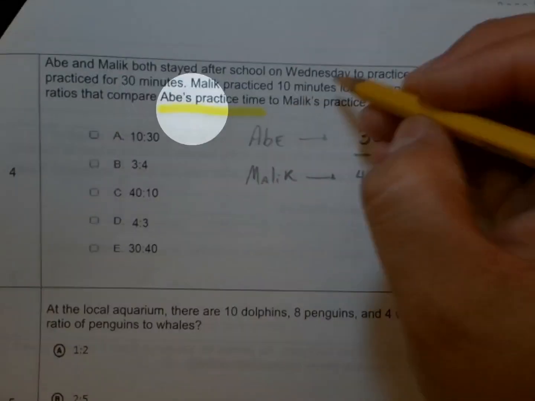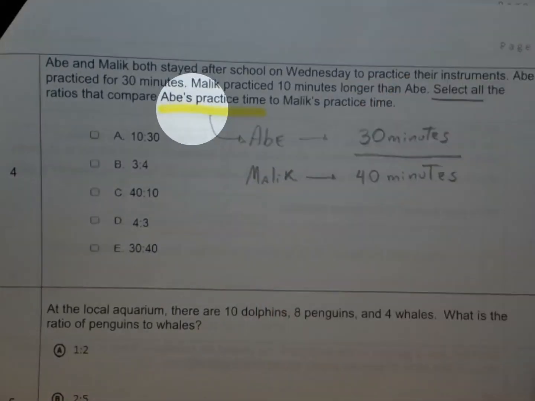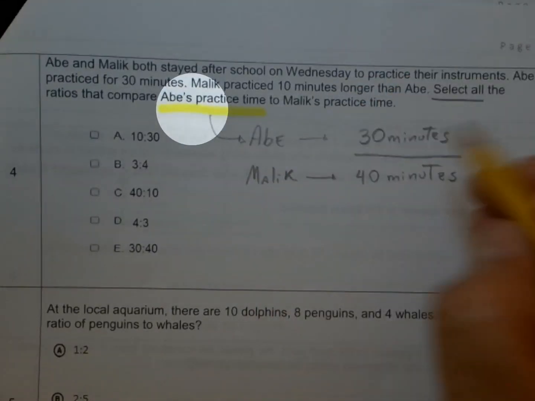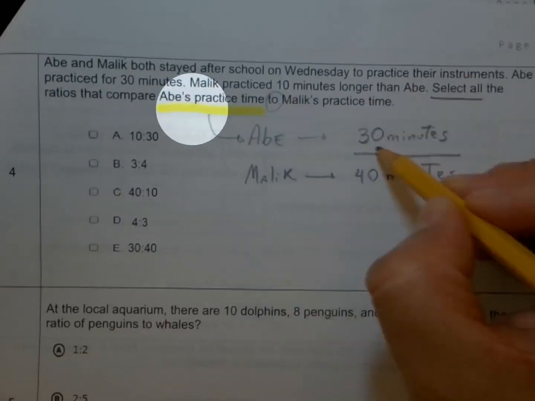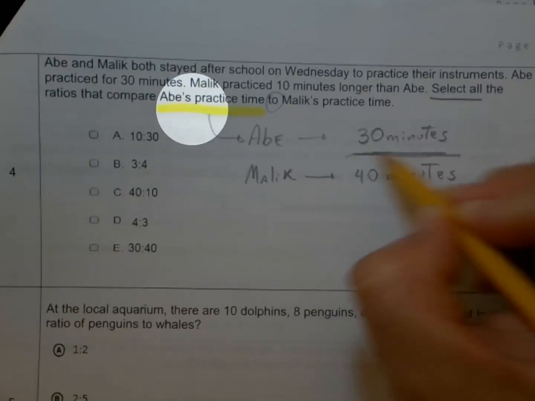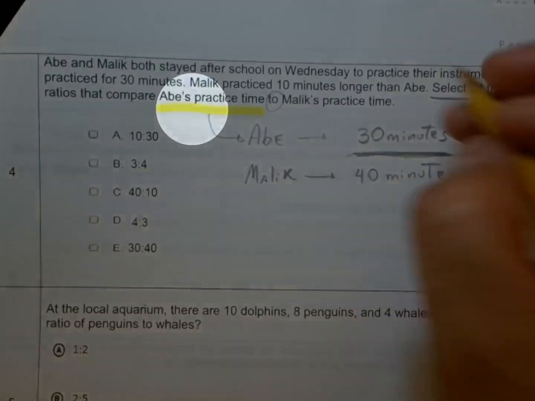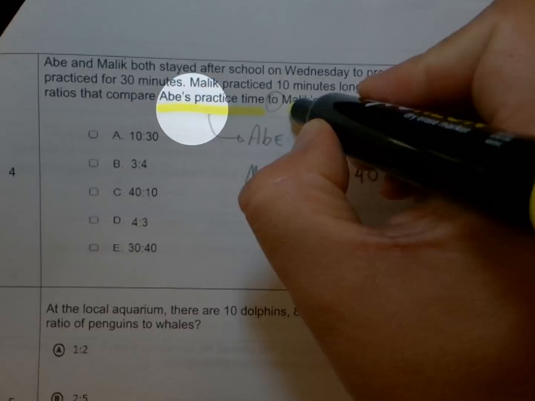We have here, the first group is, select all the ratios that compare Abe's practice time. So this pretty much is going to be, you see here, the first group.